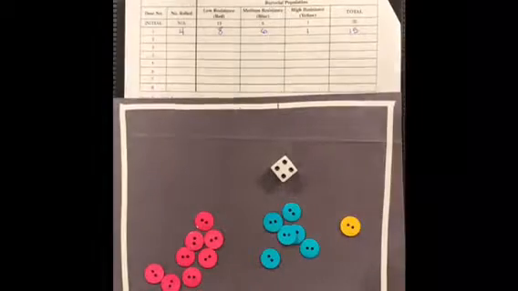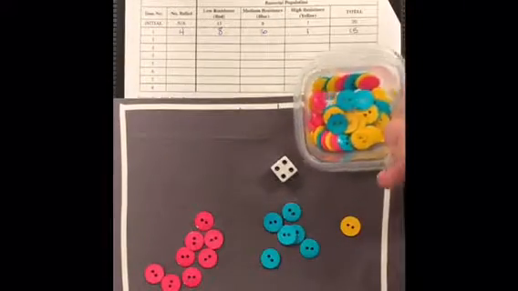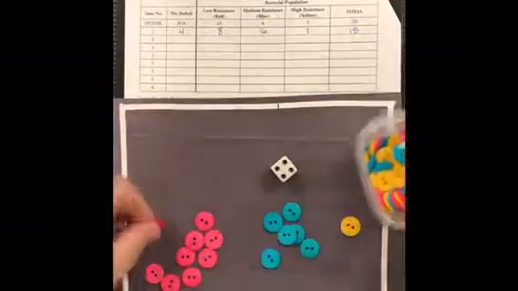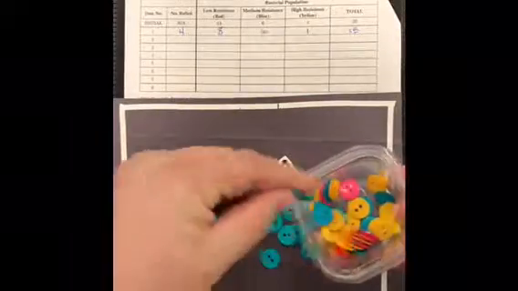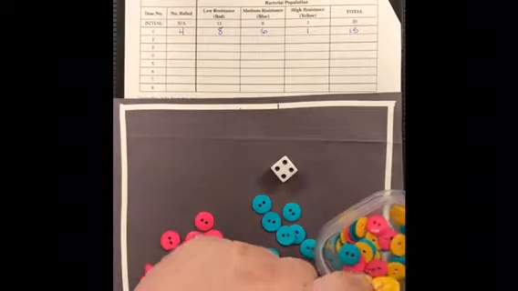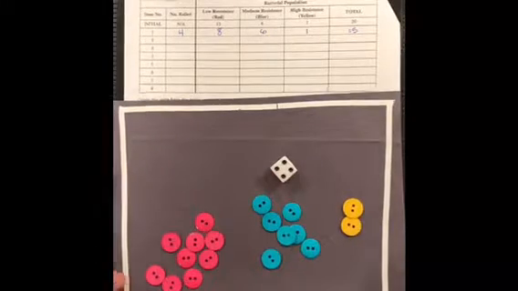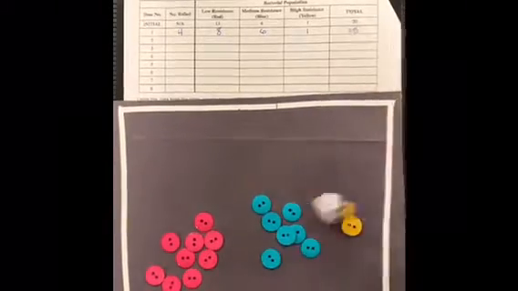And now here's the tricky part. I now need to use my extra ones to add 1 back in for each color. So 1 red, 1 blue, and 1 yellow. Now I don't record any numbers. That's where people always get tripped up. Now I take my dice and I roll again.